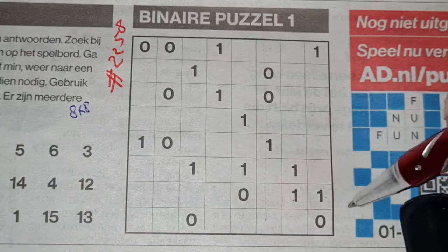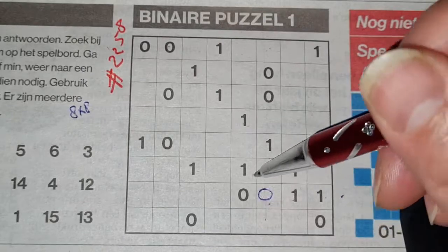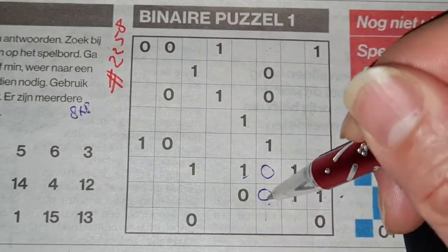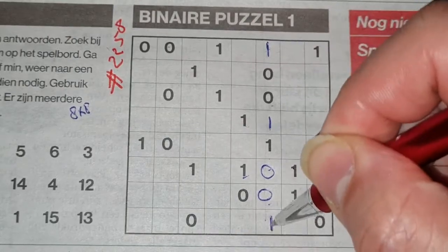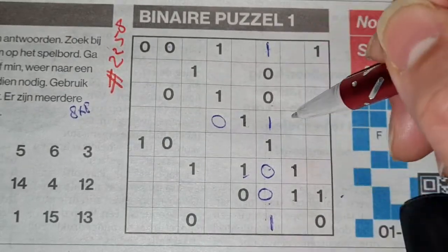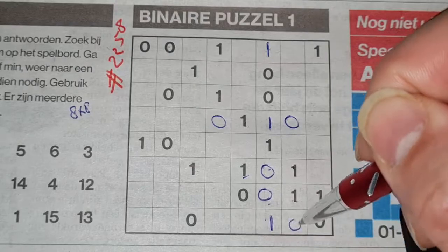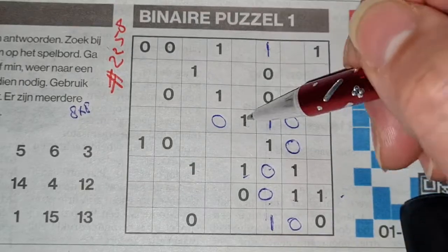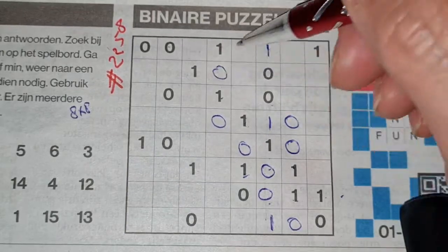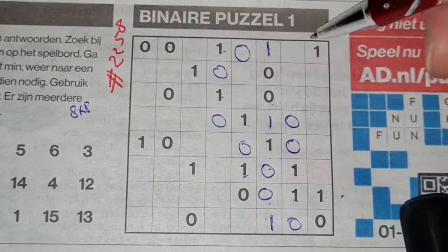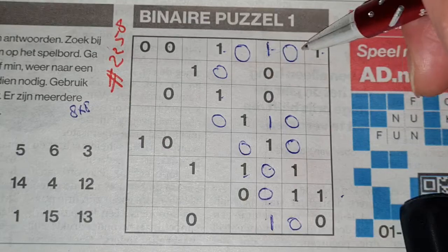Double 1, hand 0, then 0. Between 2 1's comes a 0. Now we have 4 0's, so the rest are 1's. Double 1, hand 0. Between 2 1's comes a 0.